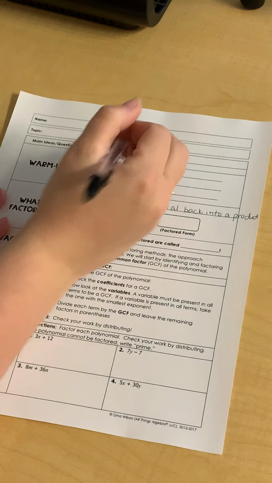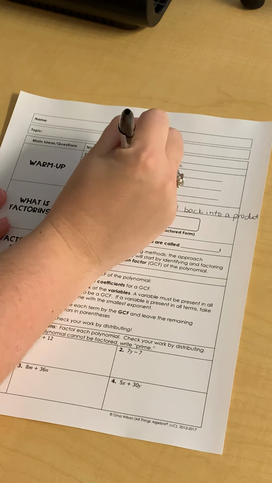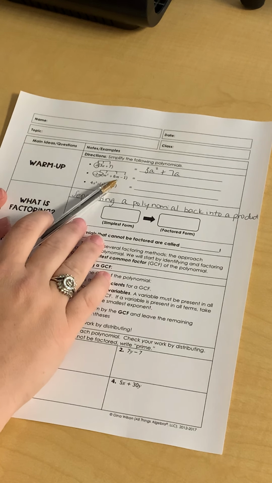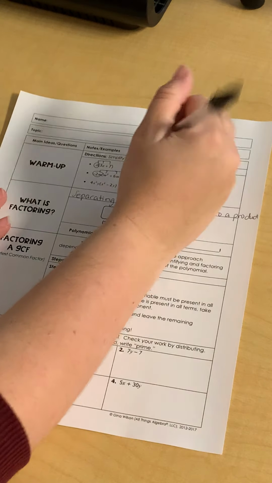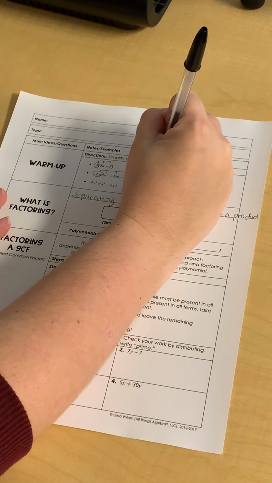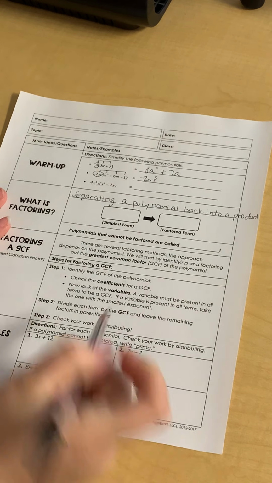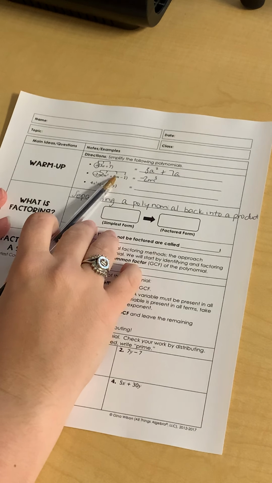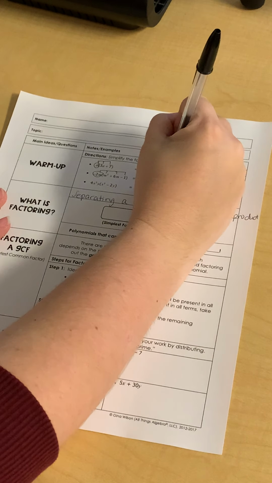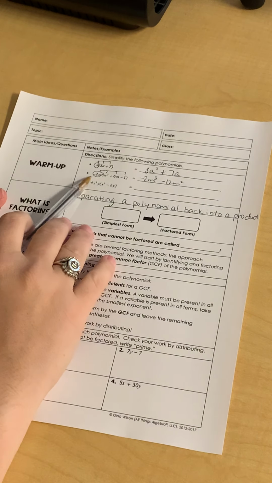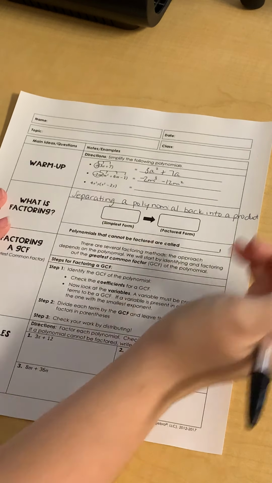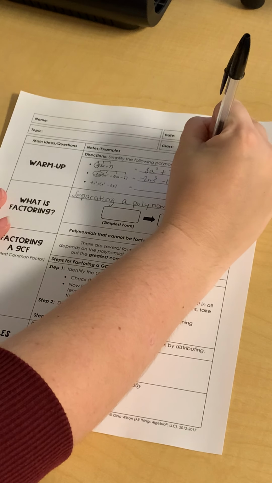Okay, the next one we do the same thing. So we want to distribute the negative 2m into the parentheses. So negative 2m times m squared becomes negative 2m to the power of 3. Negative 2m times 6m becomes negative 12m squared. Negative 2m times negative 1 becomes a positive 2m.